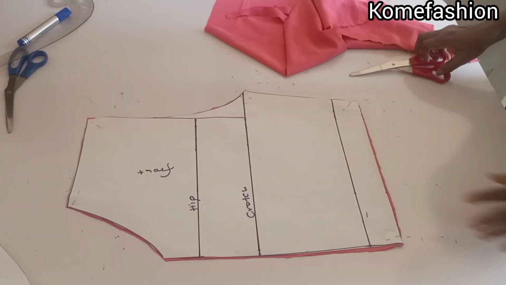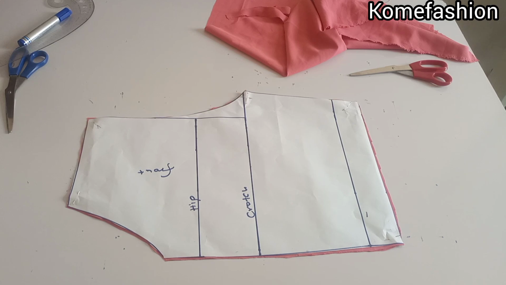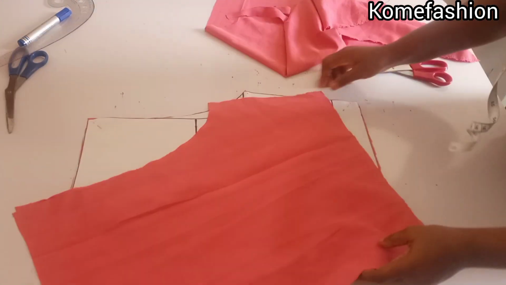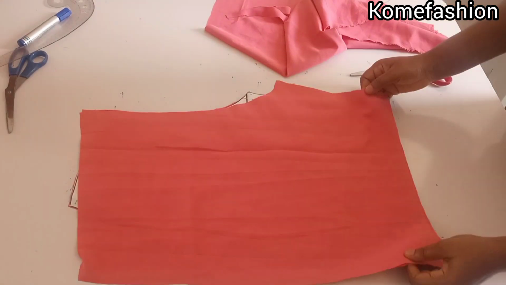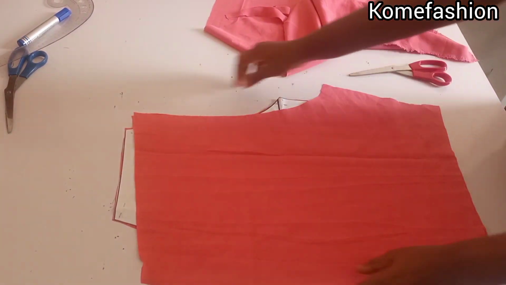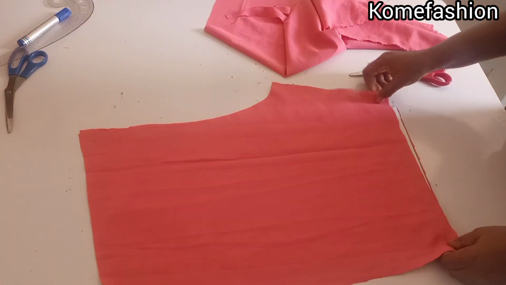So I'm just going to go off camera and cut the pocket piece. Then I will tell us the measurement I used for the pocket piece. So the front and back of the short is ready. The next thing now is the pocket. We're going to work on the pocket together.